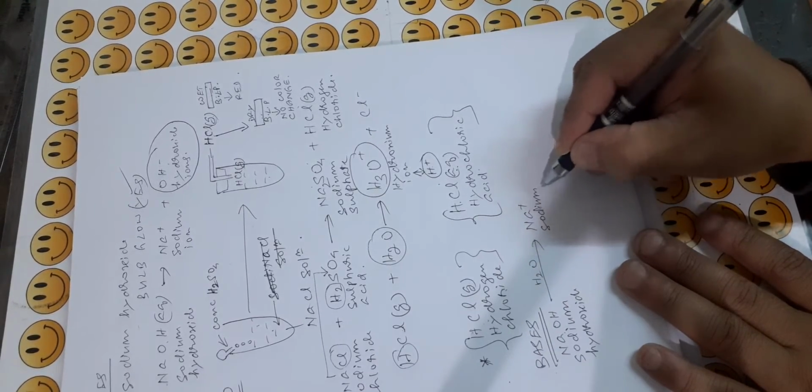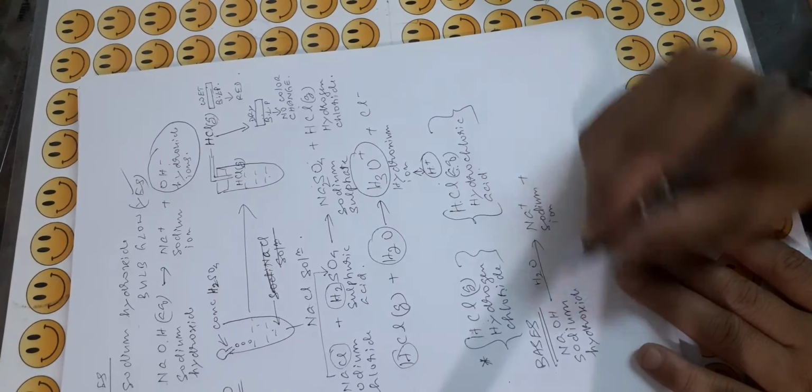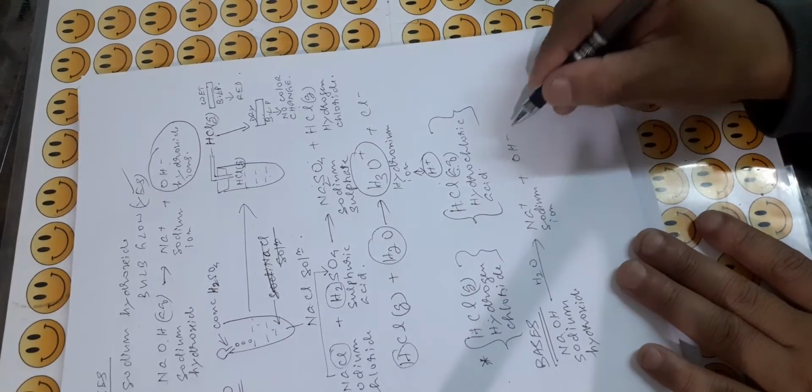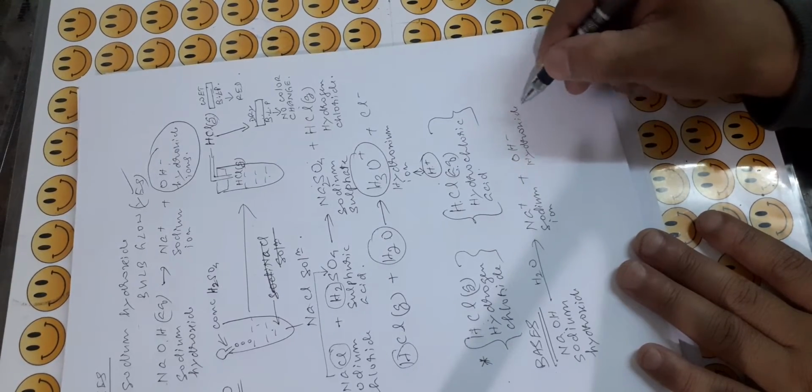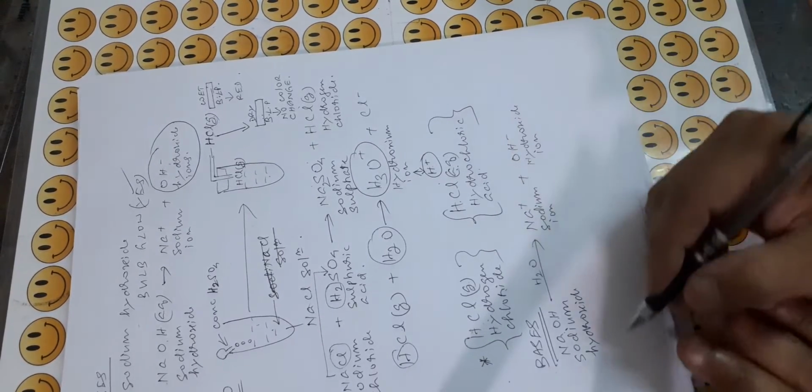Okay, sodium ion, and the other one you can very clearly see is OH minus, which means hydroxide ion. Then let's try another base.